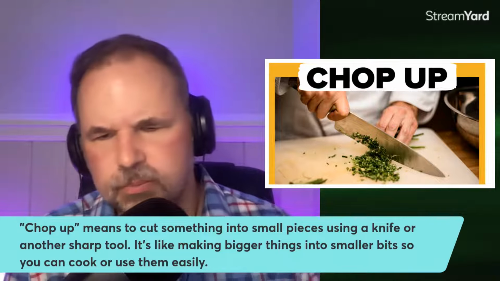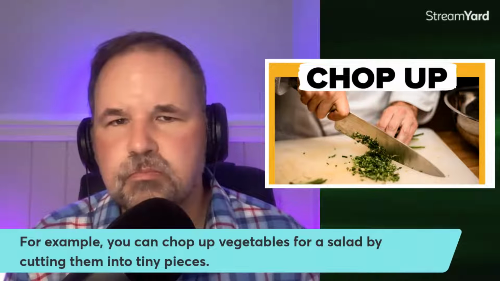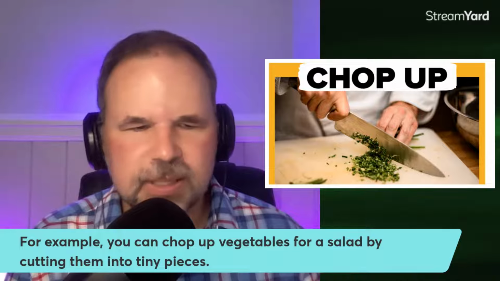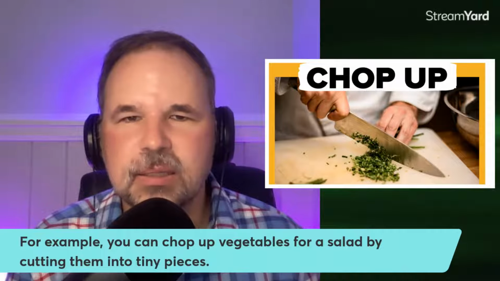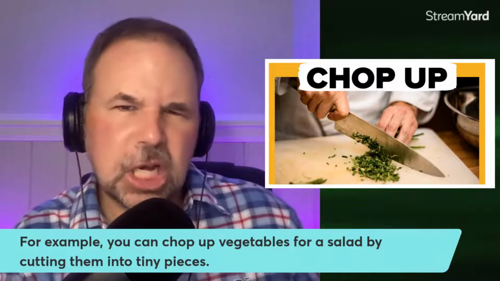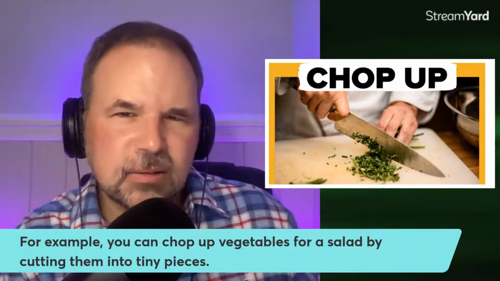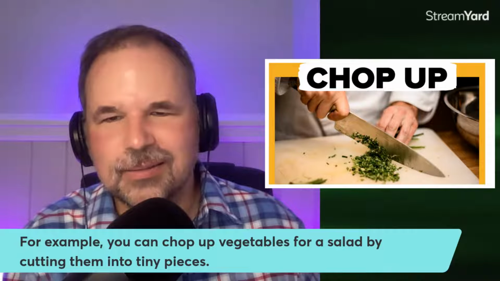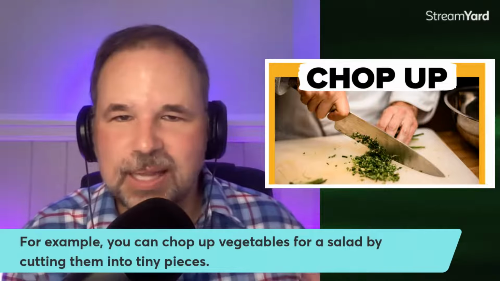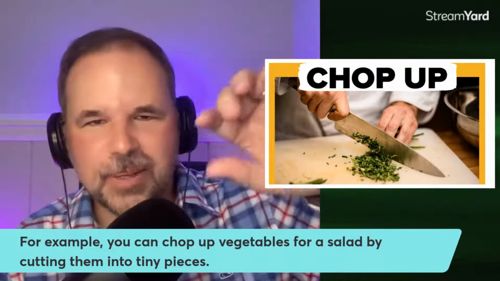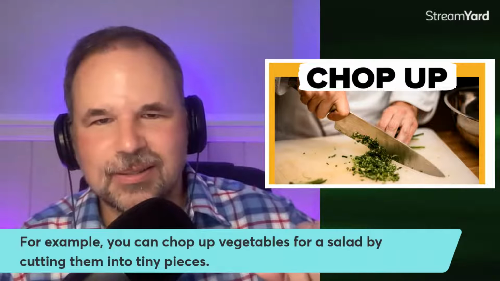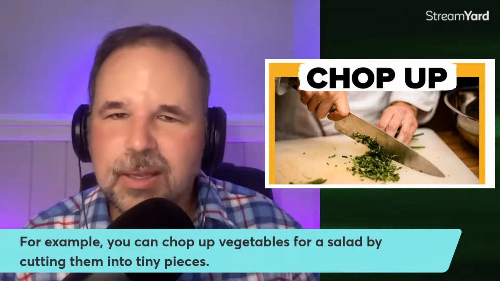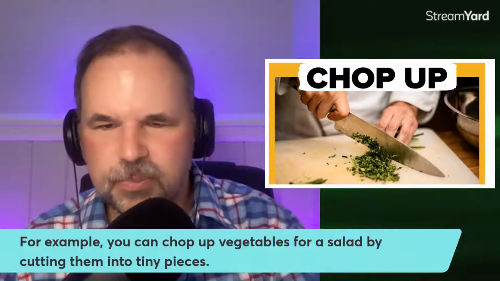Chop up. Not fry up. Chop up. For example, you can chop up vegetables for a salad by cutting them into tiny pieces. I thought we were doing too much unhealthy food with the chicken tenders and the French fries, so I tried to get some healthy food there, a salad. And what most Americans do is when they have a salad, they top it with fatty dressing, like ranch dressing. So then the salad becomes unhealthy. But maybe you are healthier than most Americans.